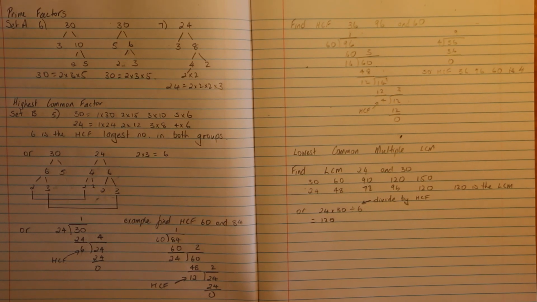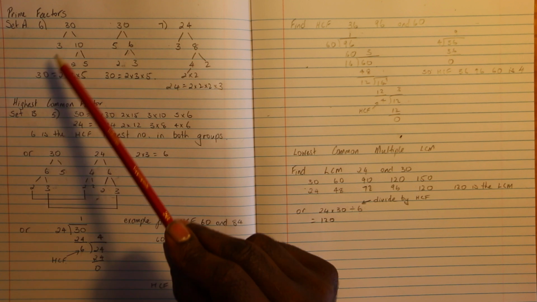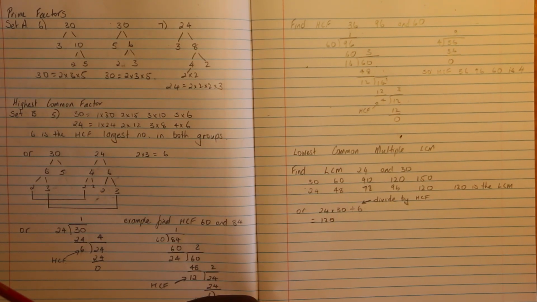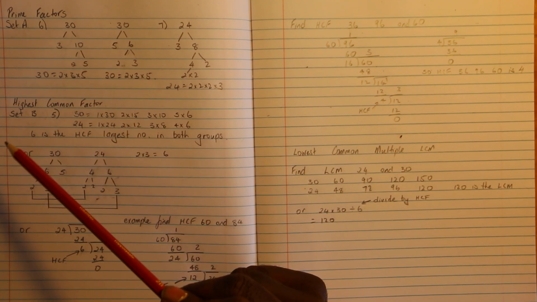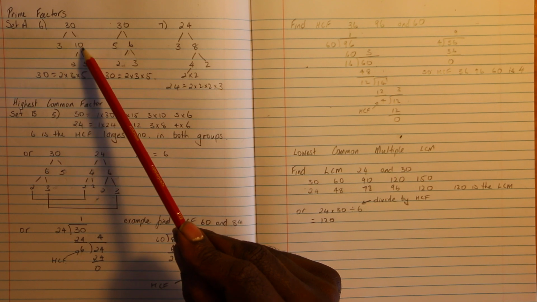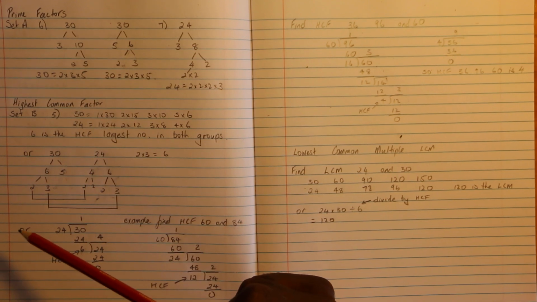How to write a number as a product of primes. Here I'm going to write 30 as a product of primes. I look for two numbers that multiply to make 30, which is 3 and 10. When I come to a prime number, I stop. If the number is not a prime, in other words a composite number, I break that down. 10 breaks down to 2 times 5, both of them are prime, so I stop there.